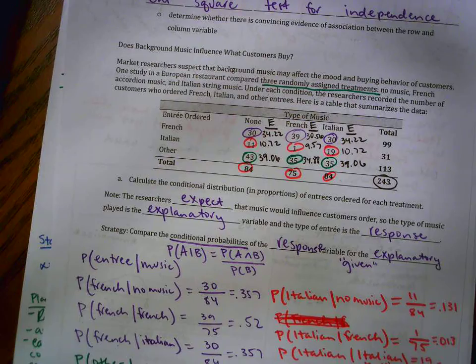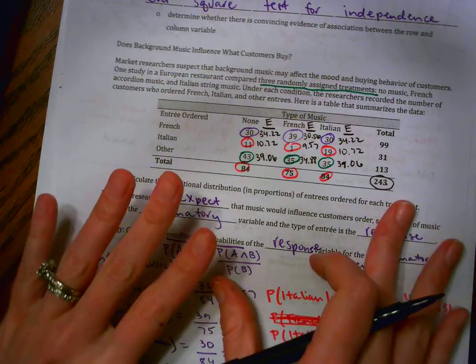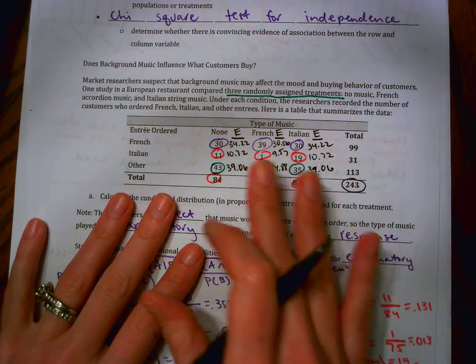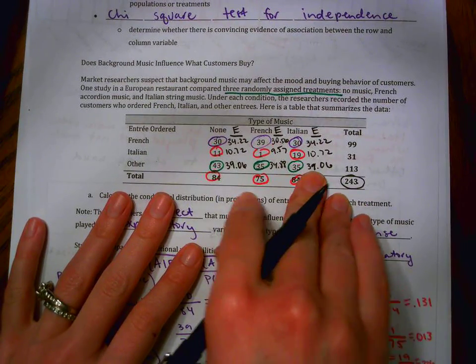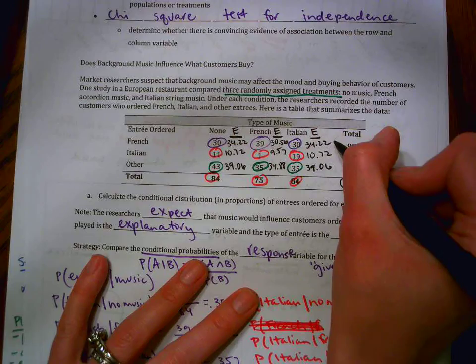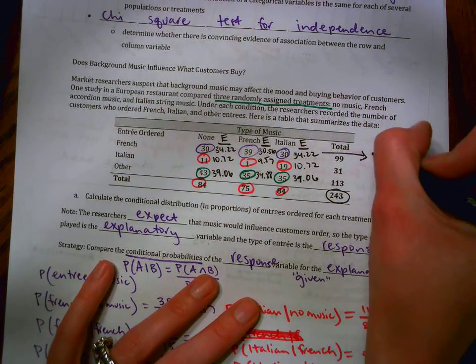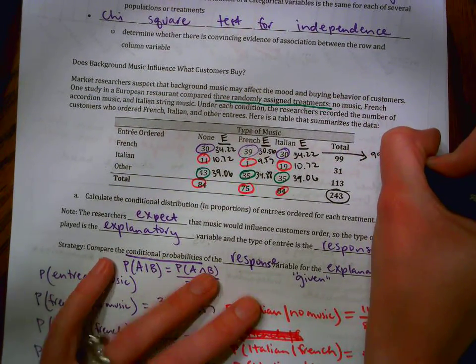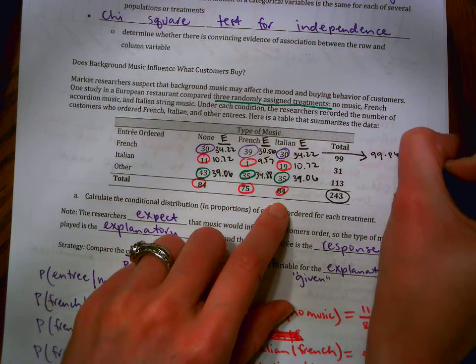Now, I would say if this was an AP question, you don't necessarily have to show the work for every single expected count. You do have to list them all. But I would show the work for one, just to show them that you know what you're doing. Like for that one, I did 99 times 84 divided by 243.